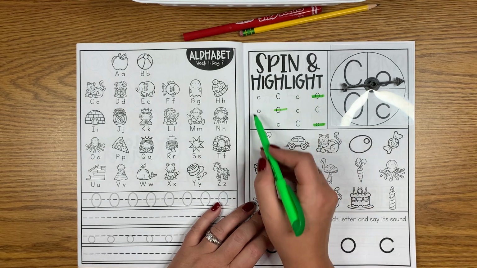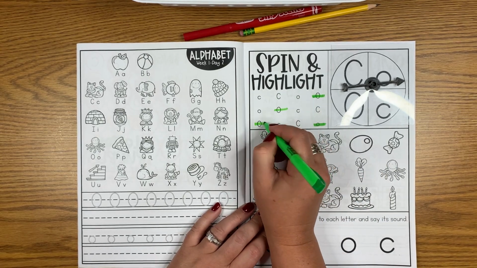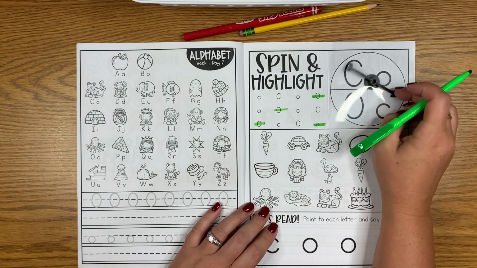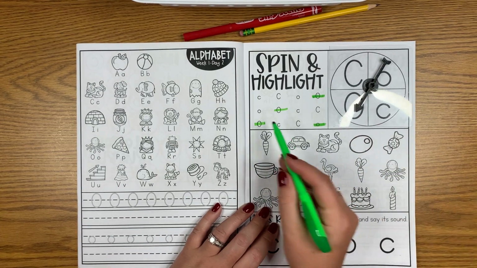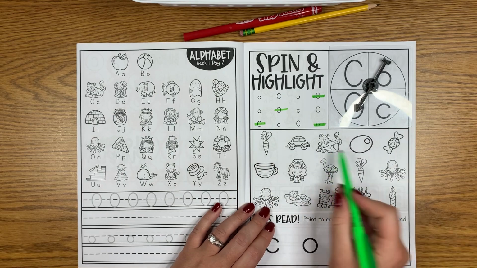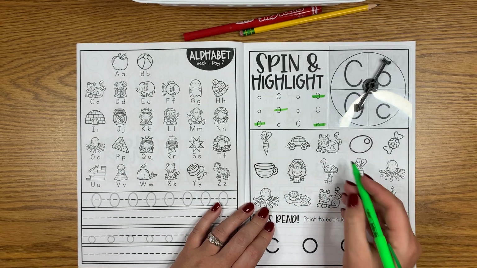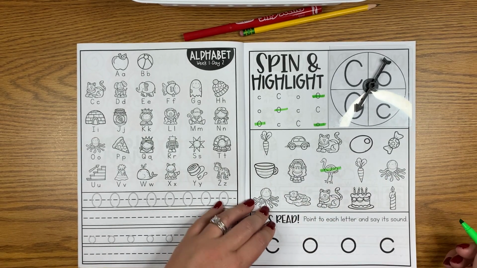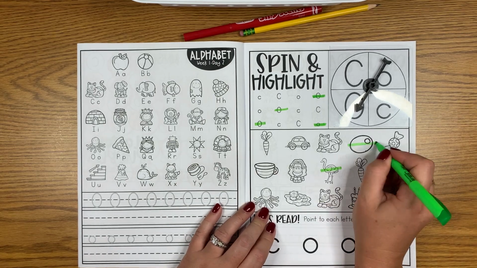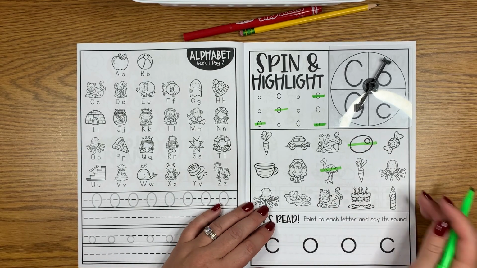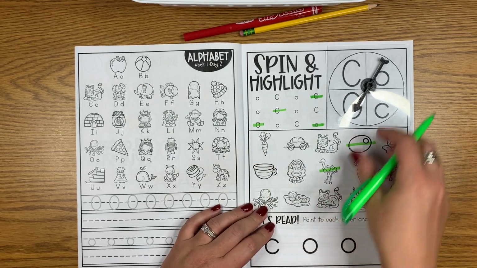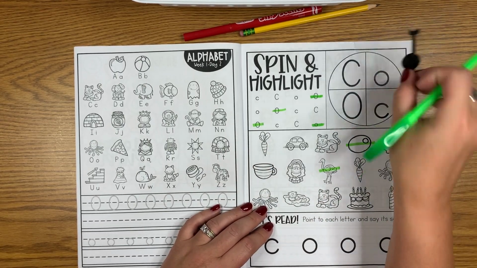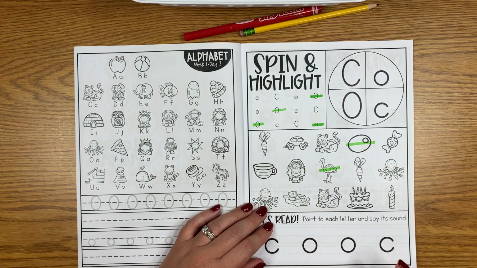Once we run out of letters here, let's say, for example, I had highlighted this and then I land on a capital O. Oh no, I don't have any more capital O's. I'm going to come down here and see, oh, I have a ostrich or an olive. Either way, working on seeing those letters, saying those sounds, plus if you use a spinner, your kids are going to love it.